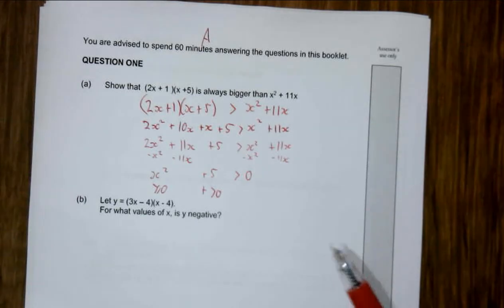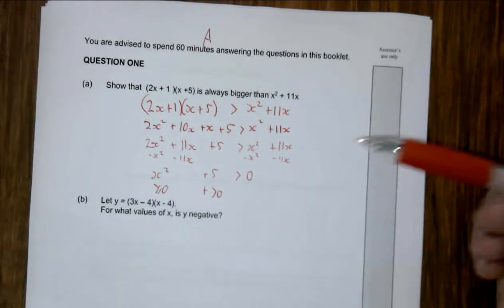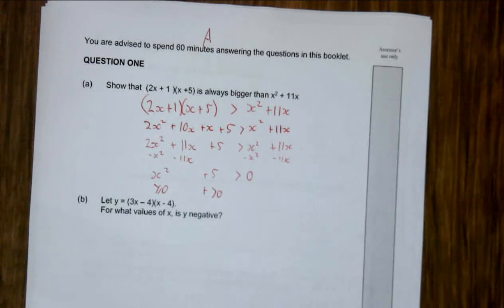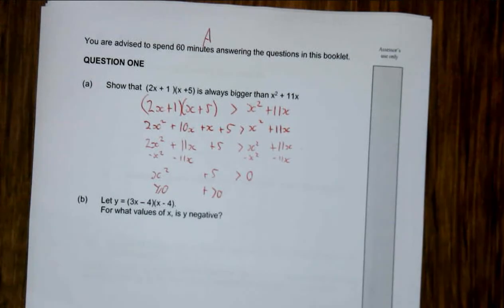So just getting to this point, we've simplified your equation. That's achieved. Answering the question and just making that little statement is a merit question. Okay, the next, any questions on that? You're welcome to ask questions on it if you've got one.